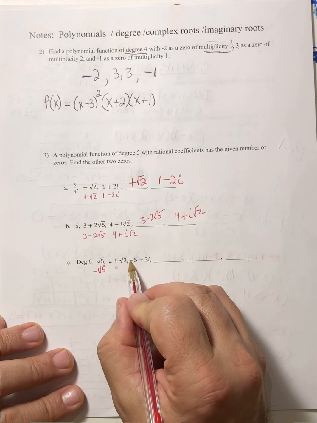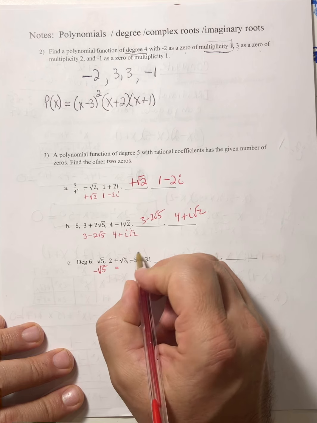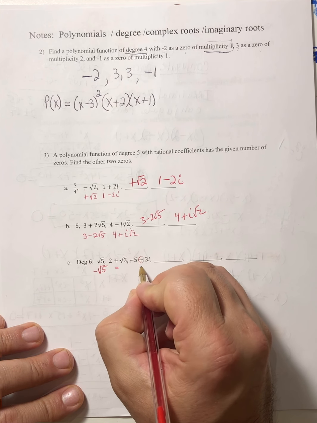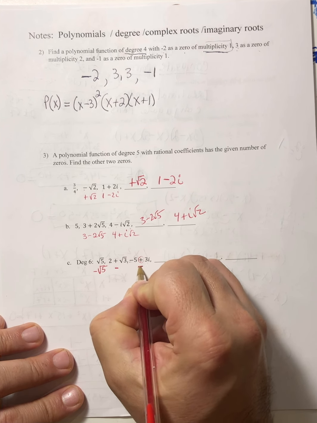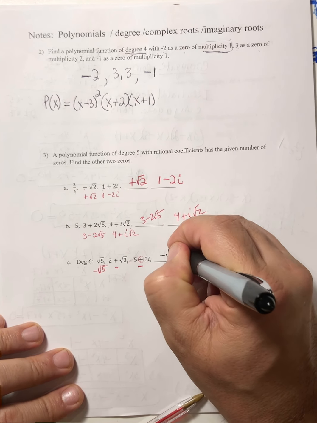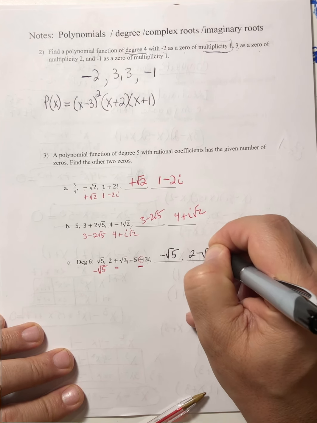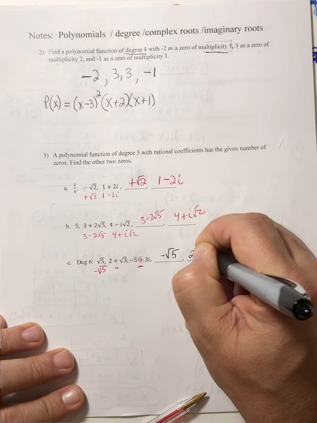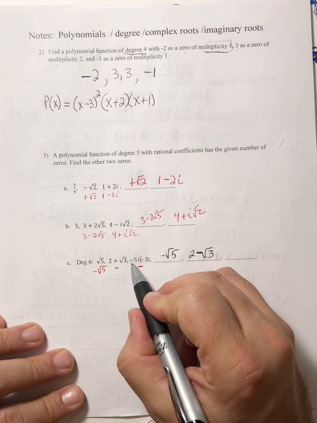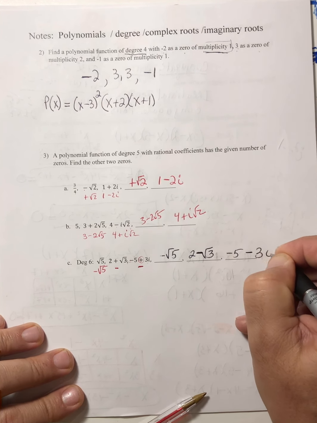And if I see negative 5 plus 3i, that's right, all you do is touch this number, the only thing that changes is that. So we're also supposed to see the minus. Okay, so we have a negative radical 5. We have a 2 minus radical 3. And then negative 5 minus 3i.